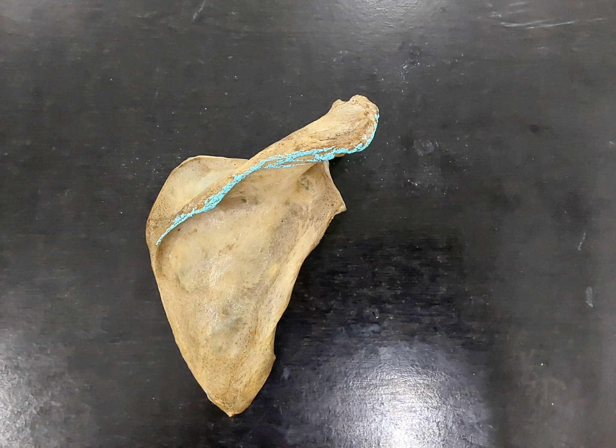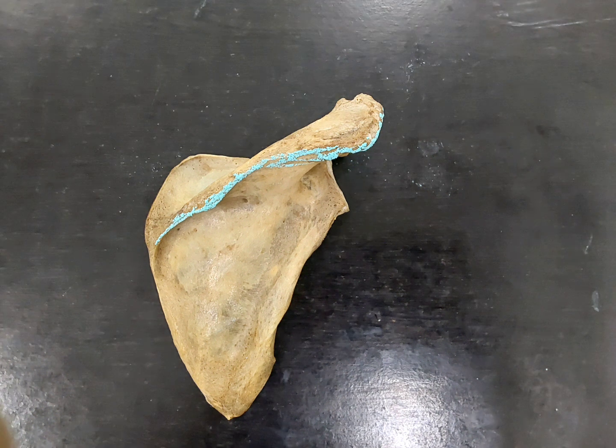Identify the marked area of the bone. Name the muscle attached to it. The marked area is lower lip of spine of scapula. The deltoid muscle takes origin from here.